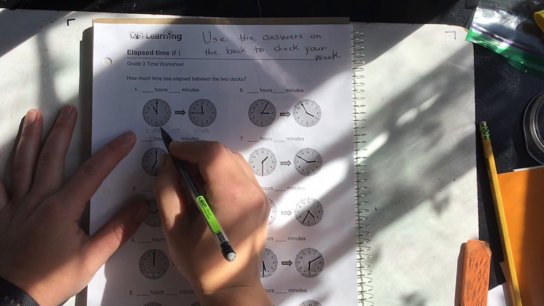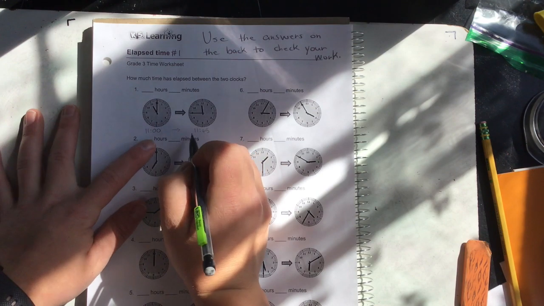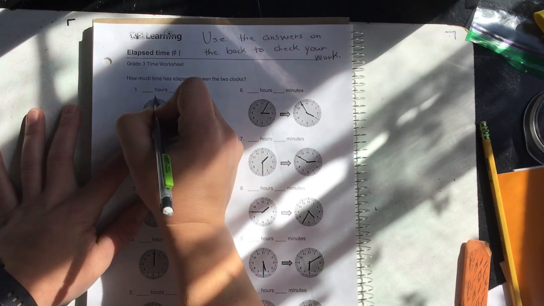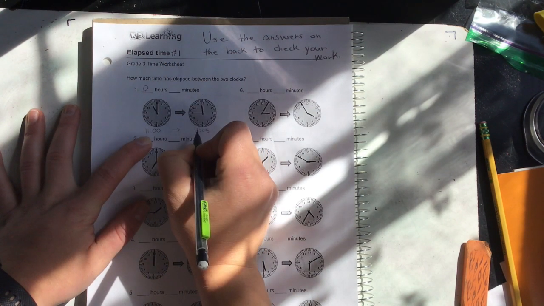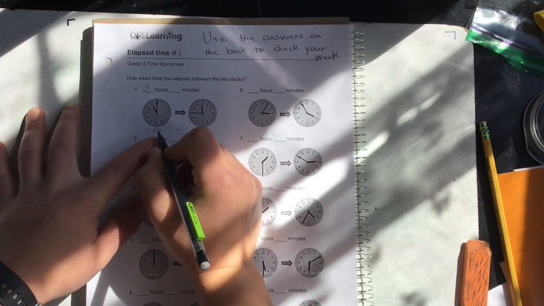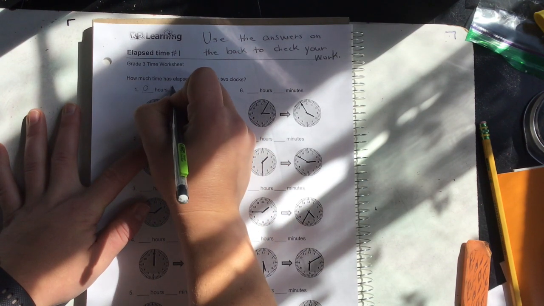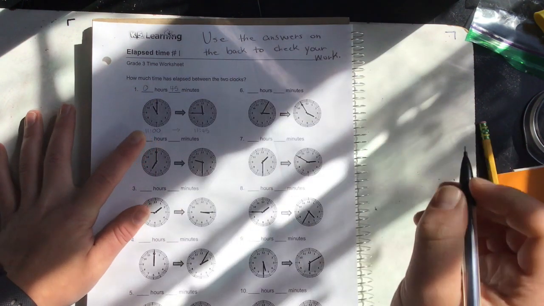How many minutes have passed by? How many hours have passed by? It's still the same hour, so 0 hours. How many minutes? We went from 0 to 45, so 45 minutes.